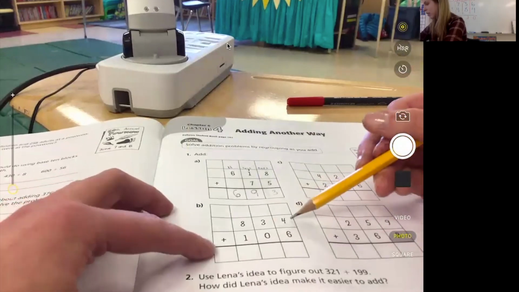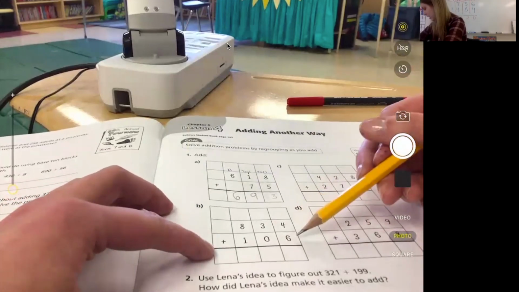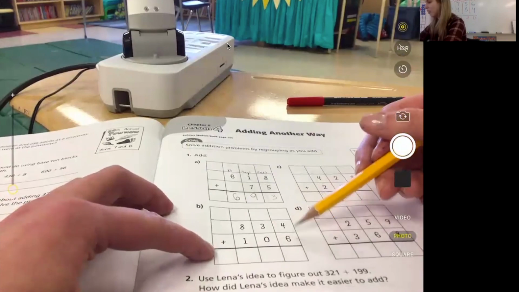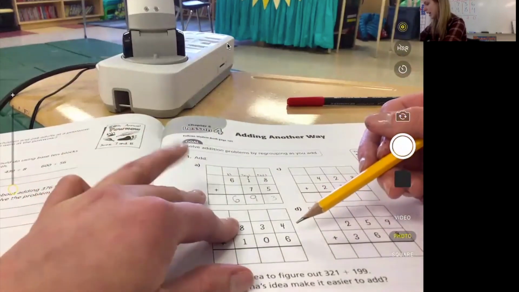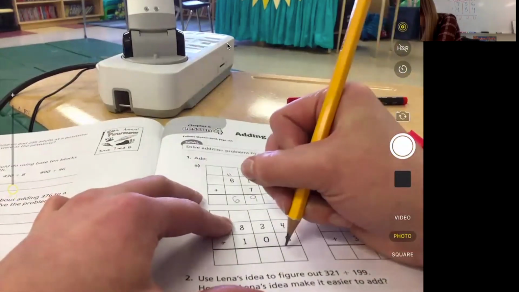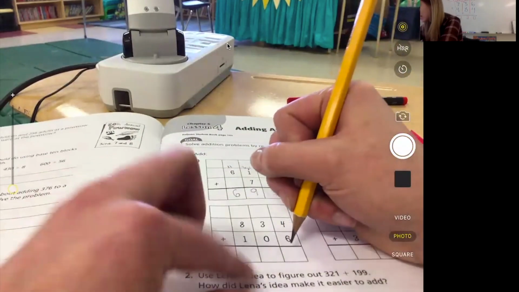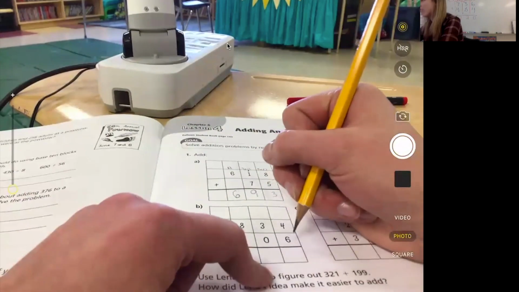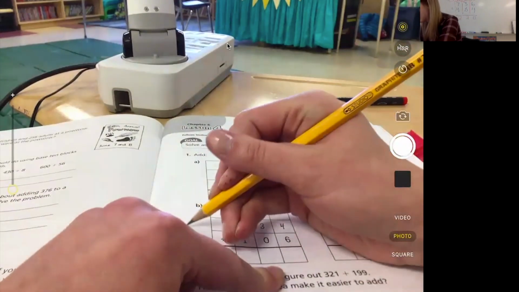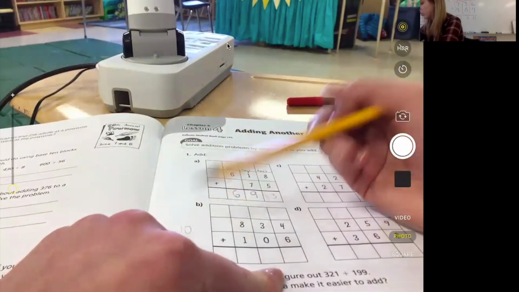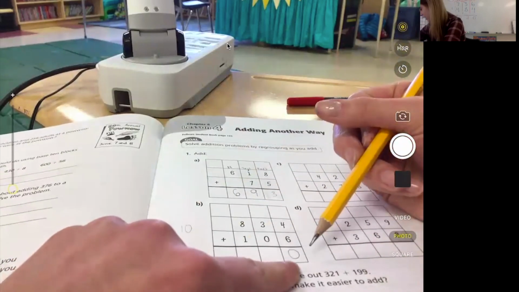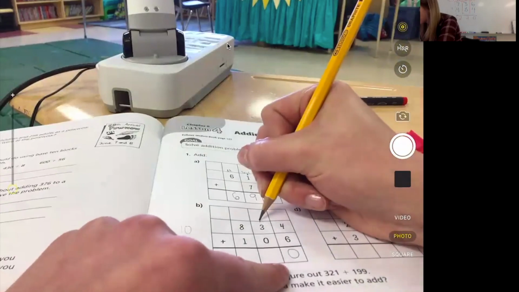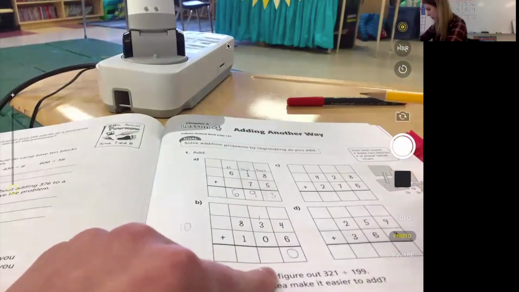So in my ones column, it's where I go first. I have a 4, and I have a 6. 4 plus 6, or 6 plus 4, 6, 7, 8, 9, 10. And I know that a 10 can't go in the tens club, so when I have 10, that means I have 0 ones, so 0 has to be put down there. 0 holds a place. And then the 1 goes right on top of that 3.